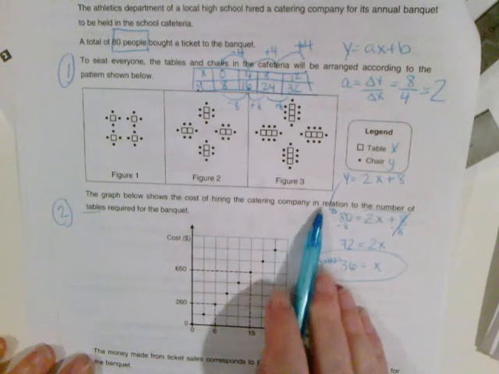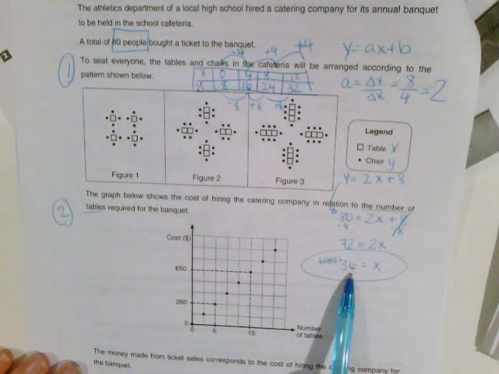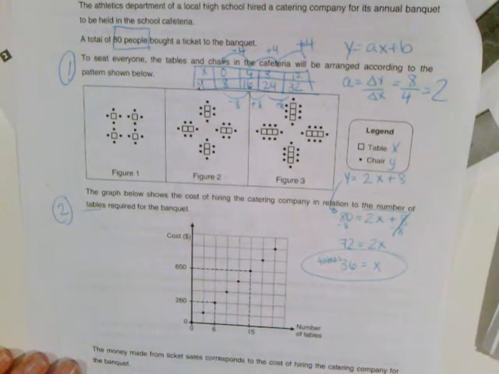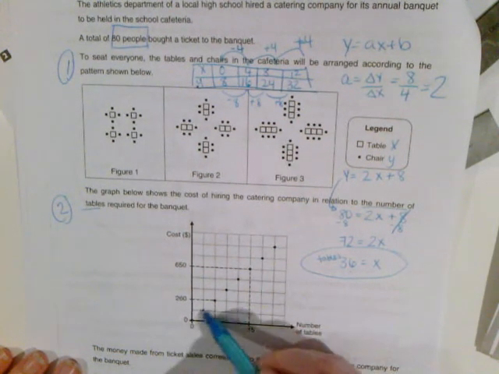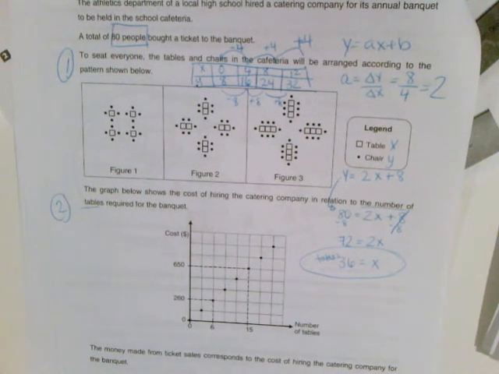Okay, I'm going to come down here to the second part, and it says the graph below shows the cost of hiring a catering company in relation to the number of tables required for the banquet. So I need 36 tables. I have to figure out what is the cost for one table, and then multiply that by 36 tables. In this case, this relationship starts at 0, 0. So this is just going up, like it's a directly proportional relationship. That means that there's no b here.